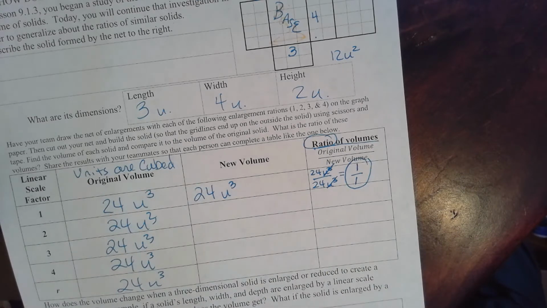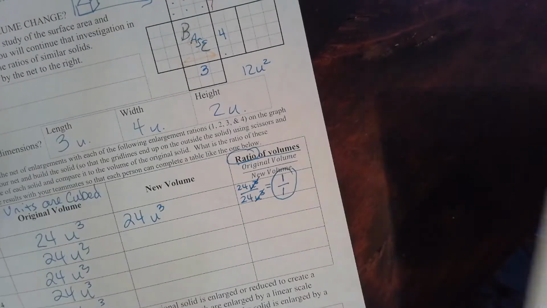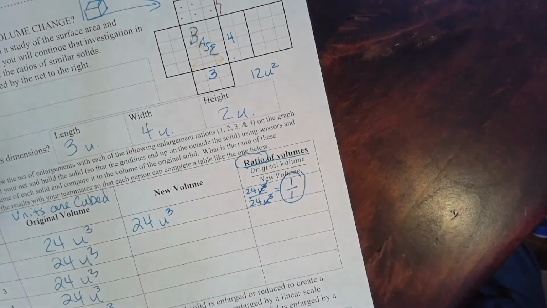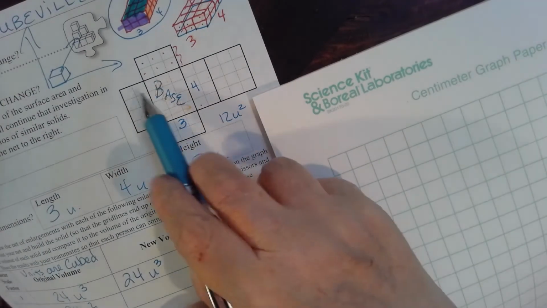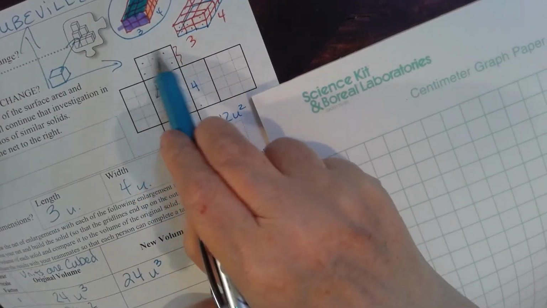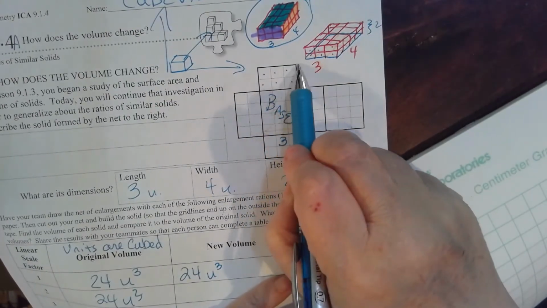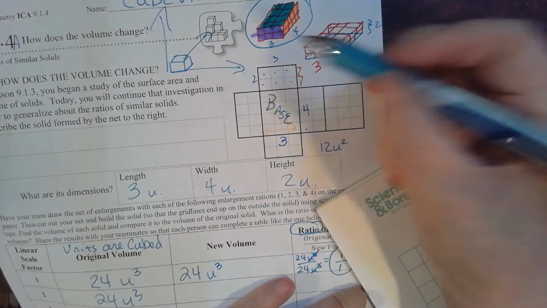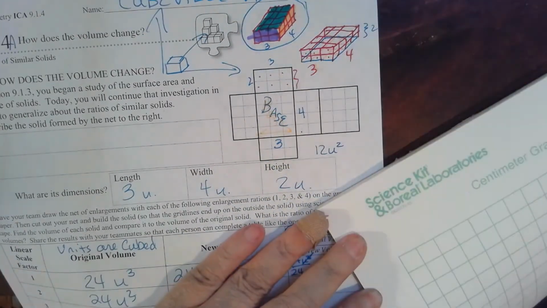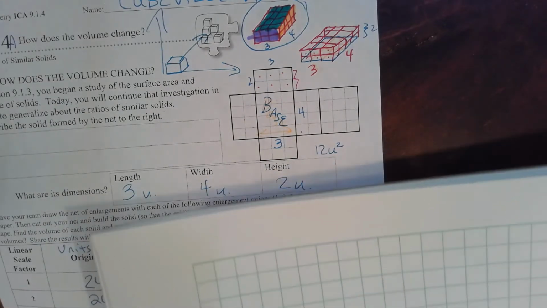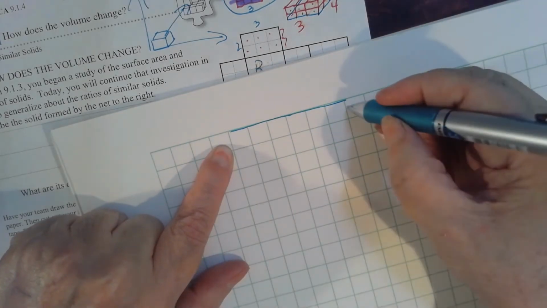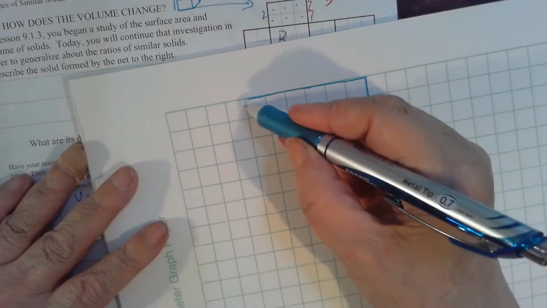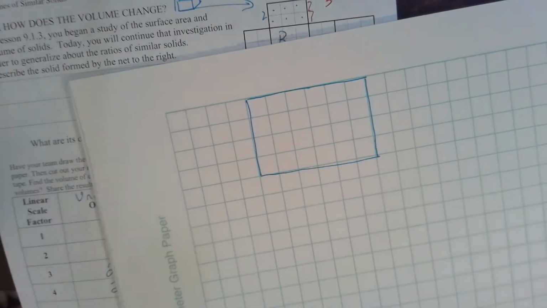So now I want to help you picture what happens with my object when we're talking about a scale factor of 2. So if the scale factor was 2, then instead of this being a 3 by 2, I'm going to multiply everything by 2. So it's going to be a 6 by 4. All right? So I'm going to go ahead and draw this here. I'm going to go across by 6 and then down by 4. I do not know if I'll have enough room on this piece of graph paper, but we'll give it a try.